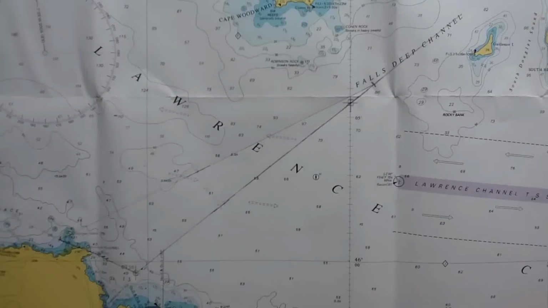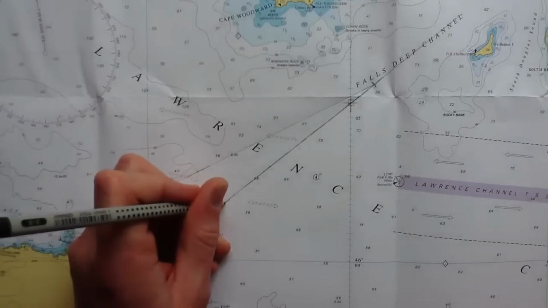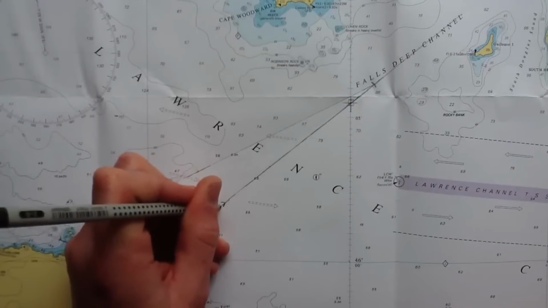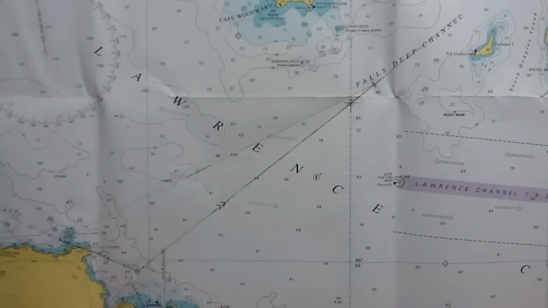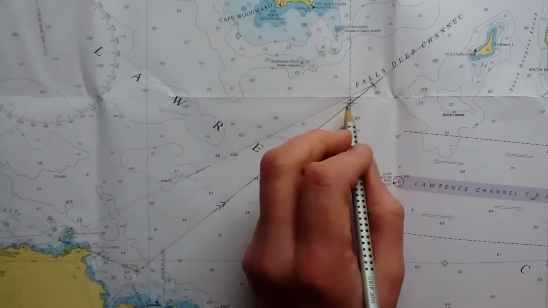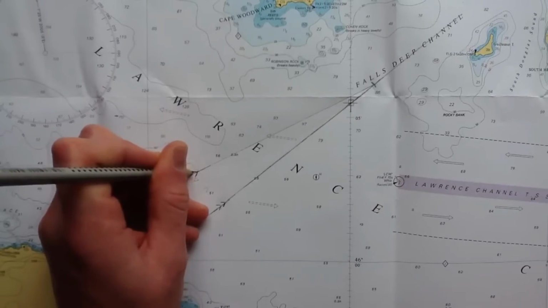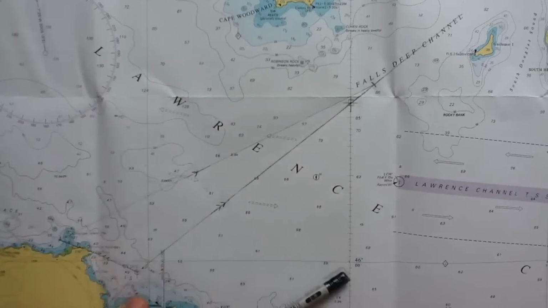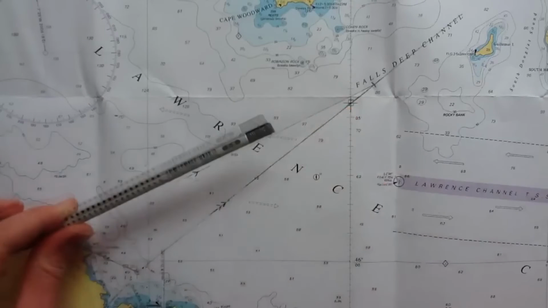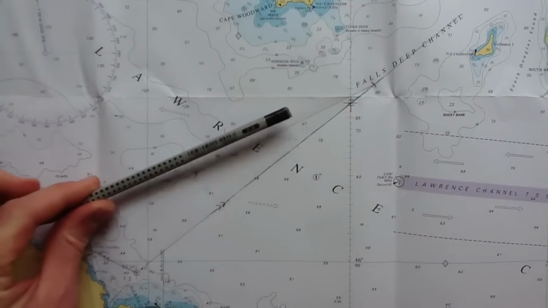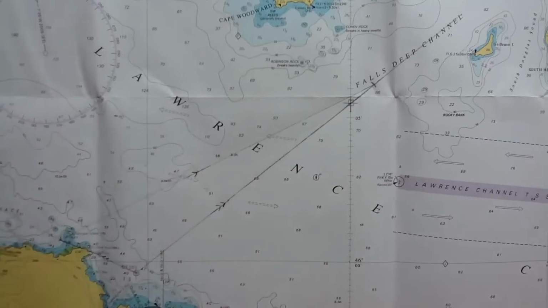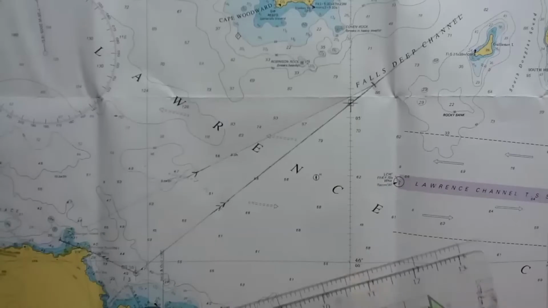To finish our work off with the correct notation, we put 2 arrows on this line here to signify that this is the ground track. This is the line we actually wish to travel along, and we put a single arrow on this line here to signify that that is the water track. And for us to travel along that line, we need to point the boat in that direction. That is our course to steer, and for that reason that's the line we need to now measure the bearing of.